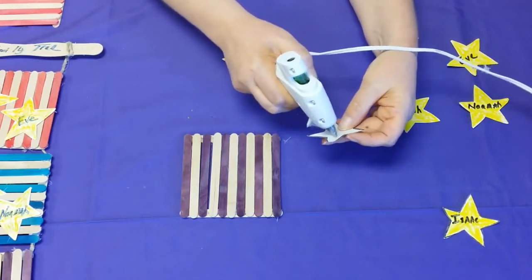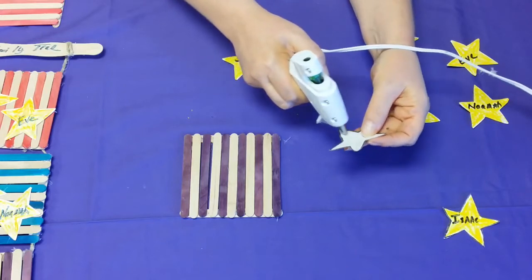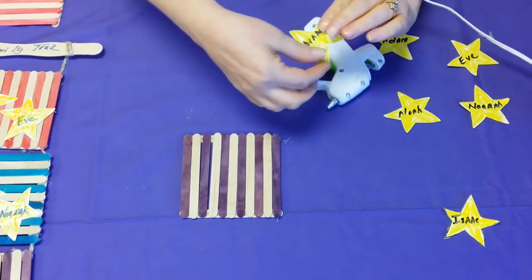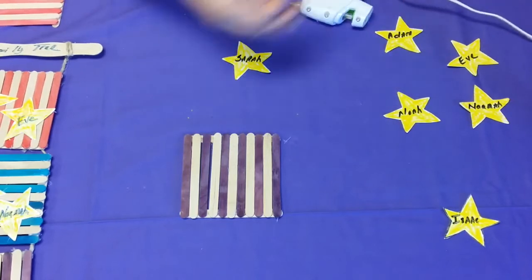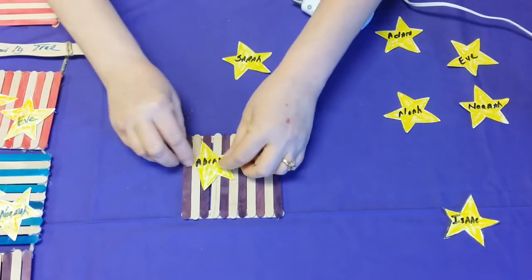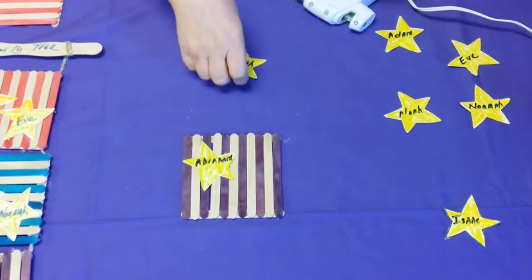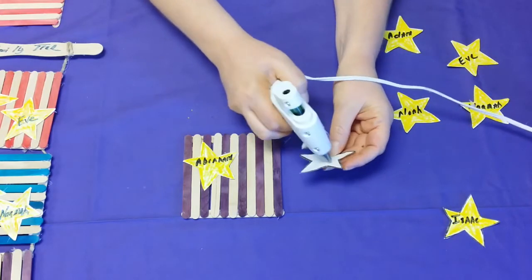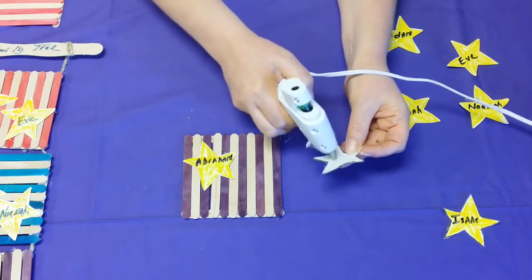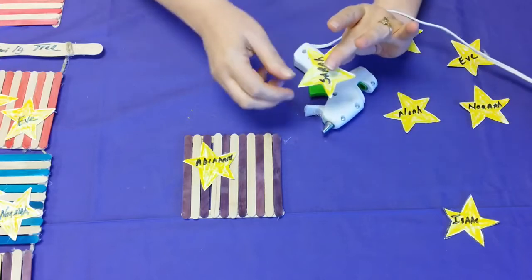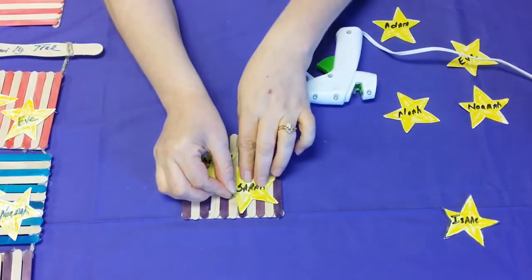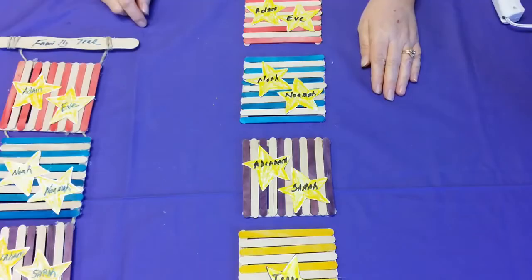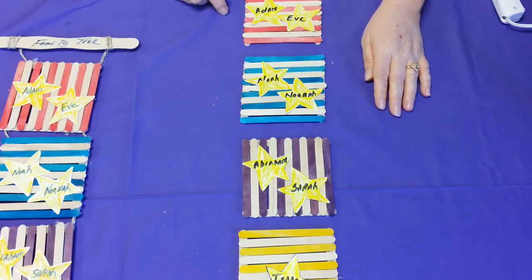So I'm going to show you again with the glue gun, but we all know that paper can definitely be glued with regular glue. And hopefully I don't burn myself, because this is really, really hot. Okay. So there's Abraham's star. And hold on one second. Sarah got stuck to the table. Hold on. Almost there. Ooh, yeah, that's hot. So that's why I don't want you kids doing it that way. Okay, and there's Abraham and Sarah's block.